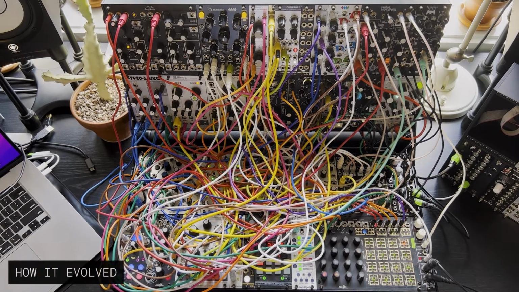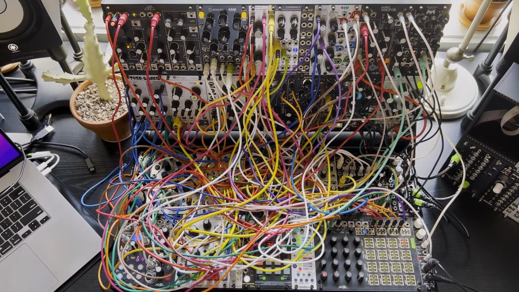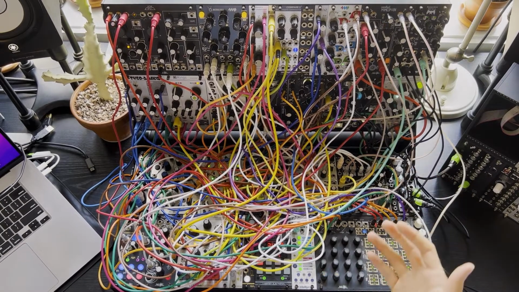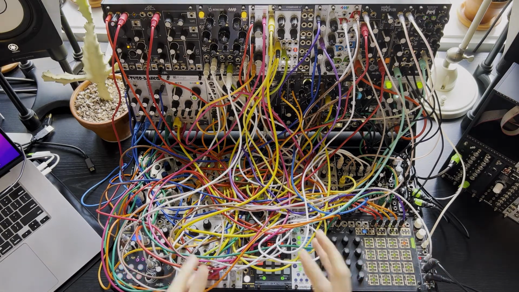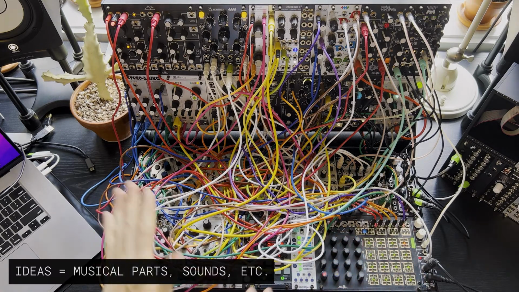How did it evolve? Well, I figured out that with my current set of tools, the patch seeds idea did not prove fruitful. It took too long to come to ideas that I really wanted to explore, but I figured out that I really like to come to ideas in kind of a weird way.